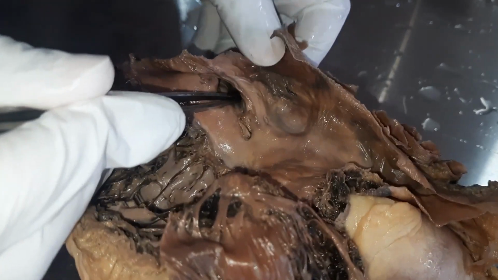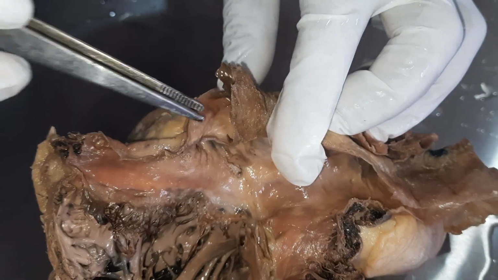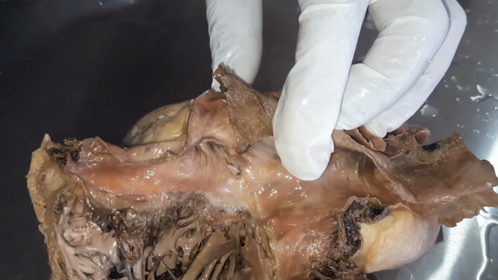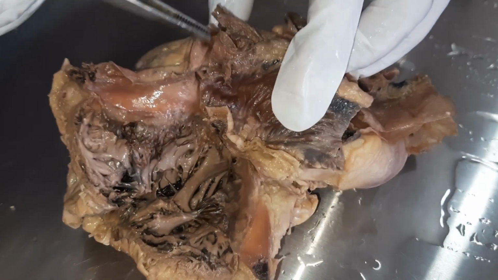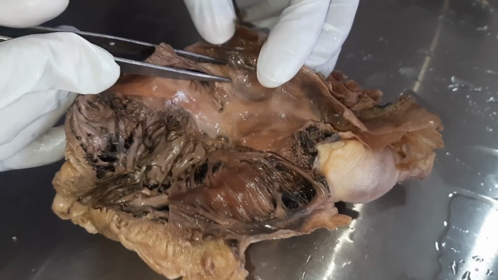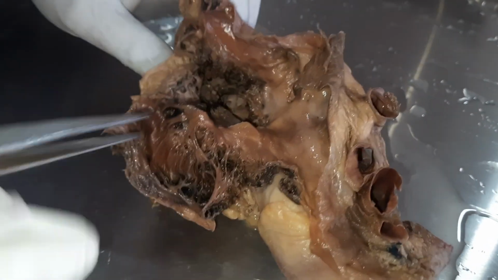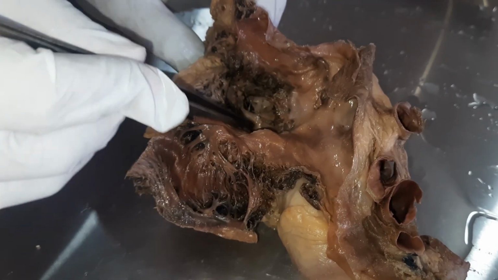So this opening is between the inferior vena cava opening. I hope you remember inferior vena cava. This is inferior vena cava, and the opening of right atrioventricular orifice.